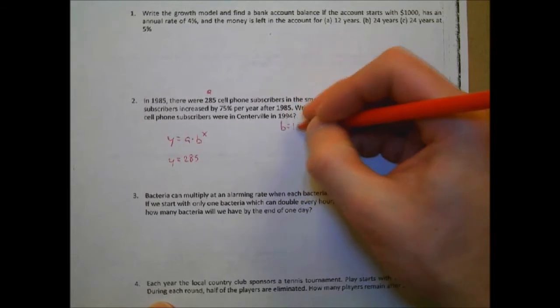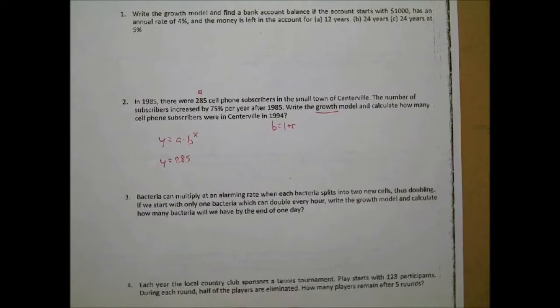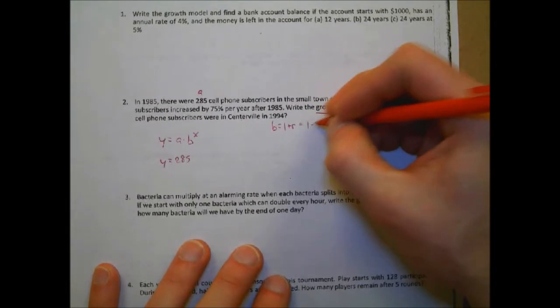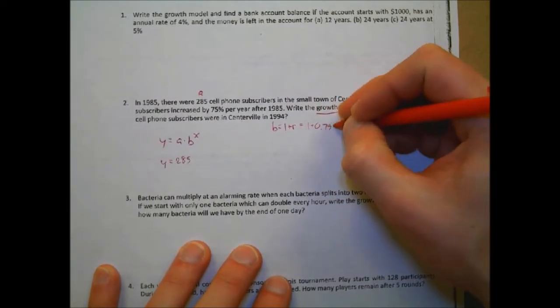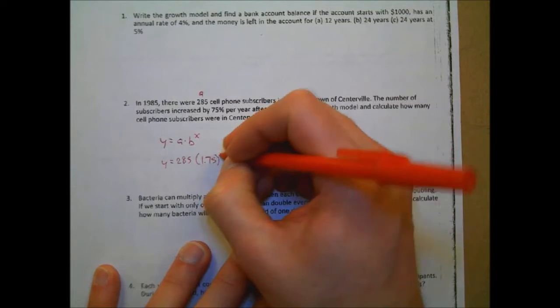Okay. What about our b? Well, b is going to be 1 plus r here. Okay. What's our growth rate here? What's r? What's our percent growth here, folks? Number 2. Okay, so 0.75 for the rate, and then we're going to add that to 1 to make 1.75. So we'll put that in for the b. Okay, 1.75 to the x.